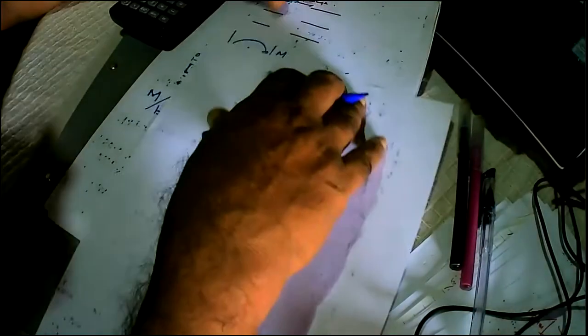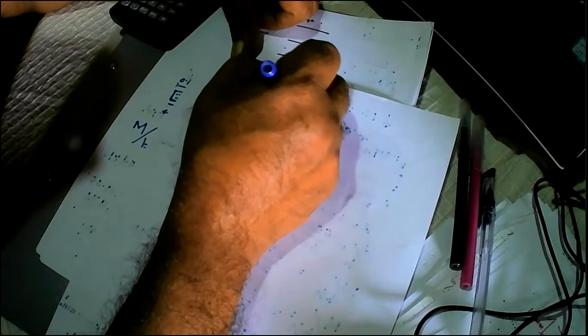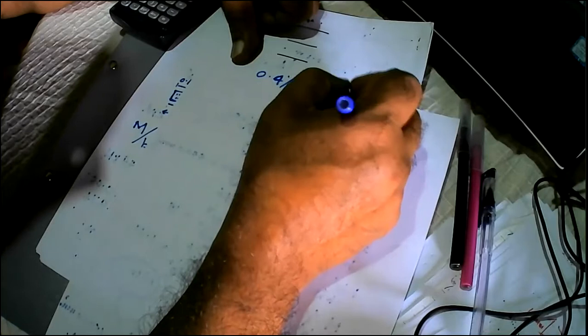specified? There's a difference between Euro code and the British code. British code, generally we go for a minimum of 0.4%. And in the case of Euro code, you can even go up to 0.2%. But if you look at the way that we practice in Sri Lanka, still, we prefer to go for this minimum of 0.4%.